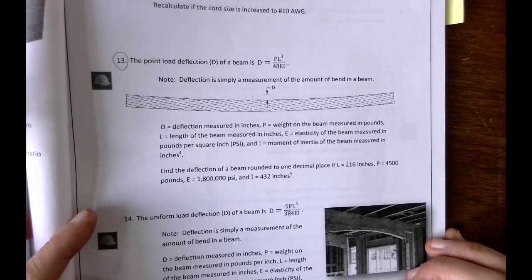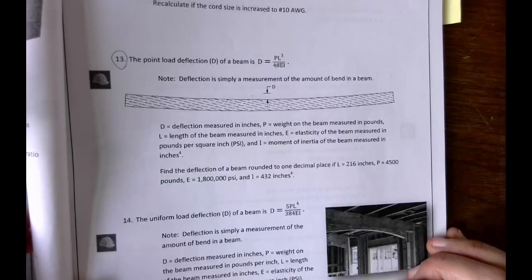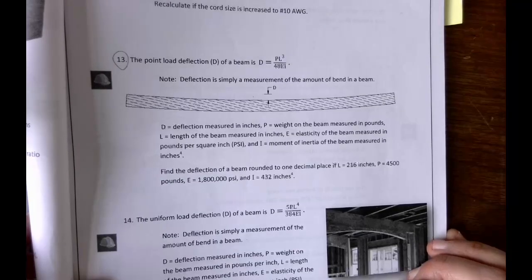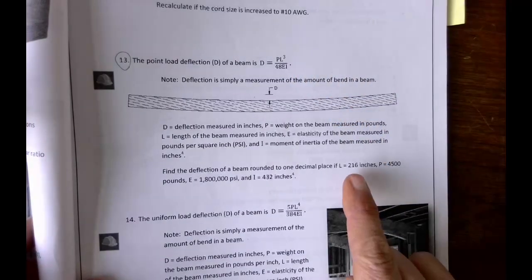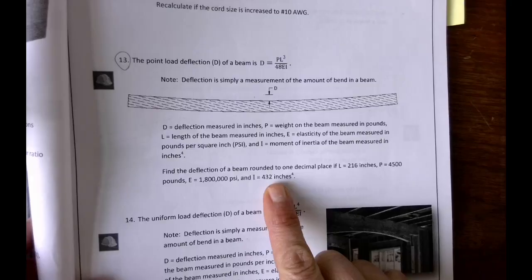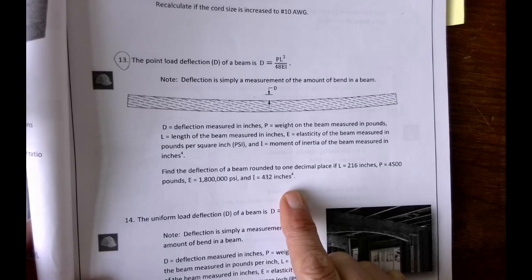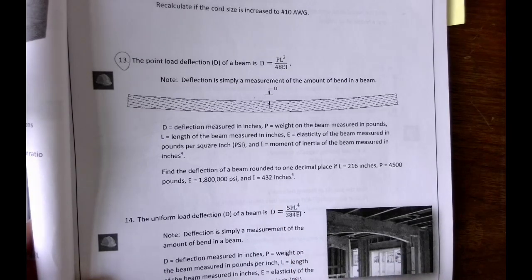Okay, this is section 1.5, question 13, and a student had a question about this. Basically, you have a formula, and you're plugging in all these values into the formula, which is relatively straightforward, except for the fact that your numbers start getting really big, and then your calculator does something weird. So I just wanted to show you how to work with this.